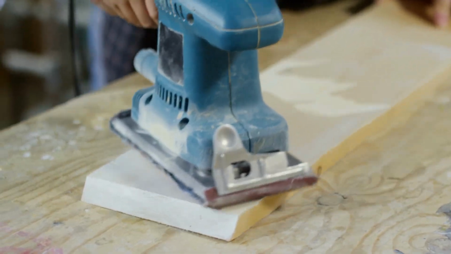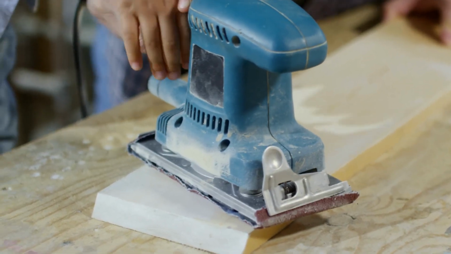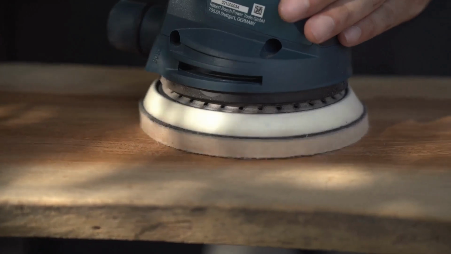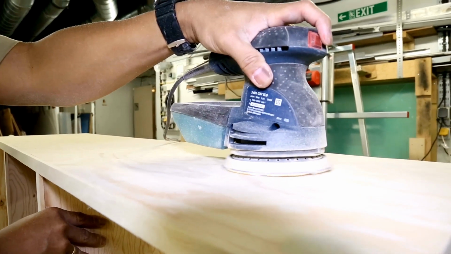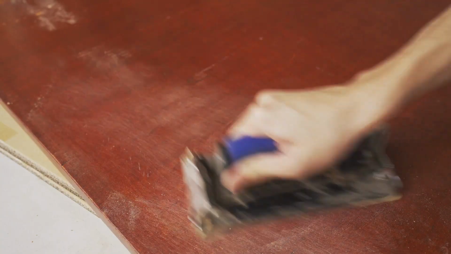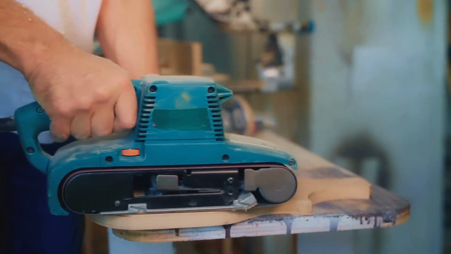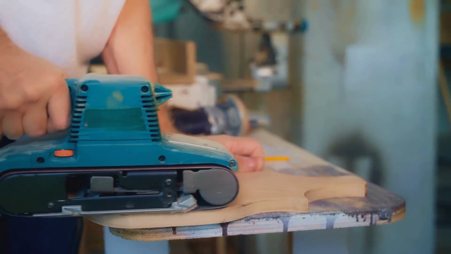Sanding can be done by hand or with power tools, each requiring different sandpaper considerations. Hand sanding offers more control and is ideal for detail work and curved surfaces. Use sandpaper sheets or sanding blocks for even pressure and optimal results. Machine sanding is faster and more efficient for large flat surfaces.